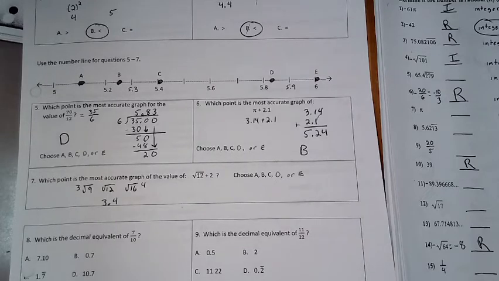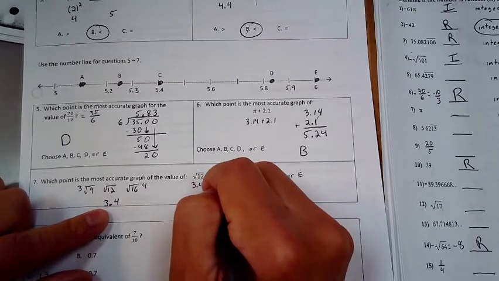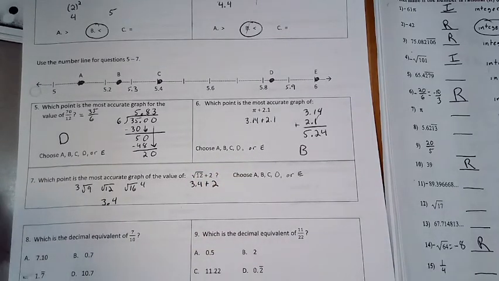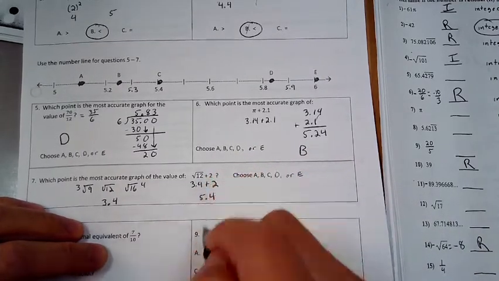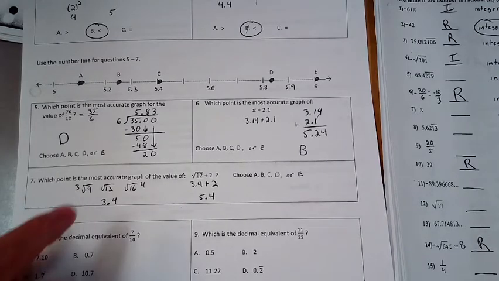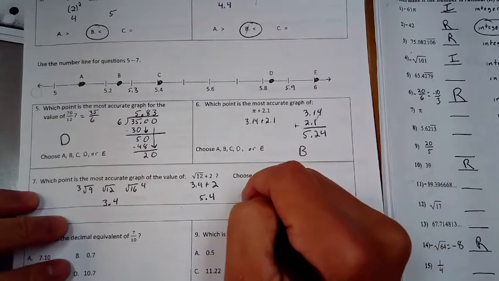All right, so I have to add 3.4 plus 2. Well, 3.4 plus 2 is going to give you 5.4. And if you look up at the number line, 5.4 is pretty close to what C is. So this one is option C.